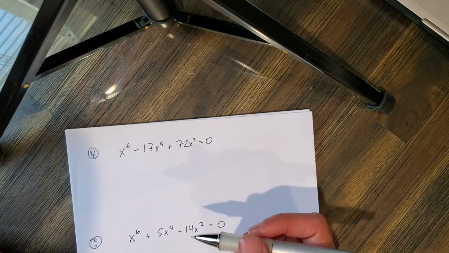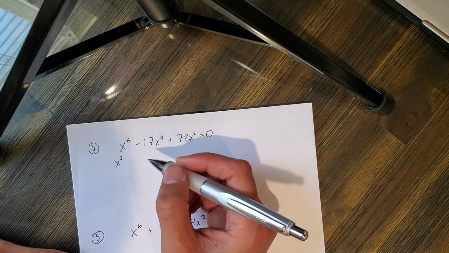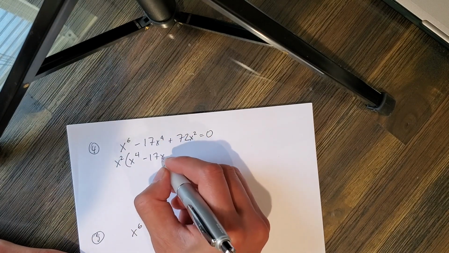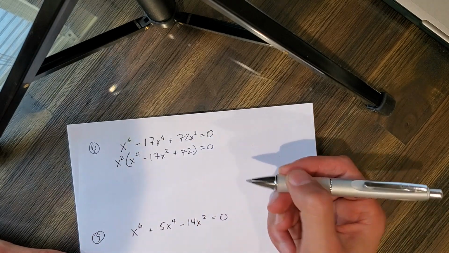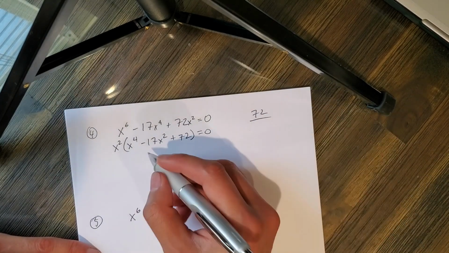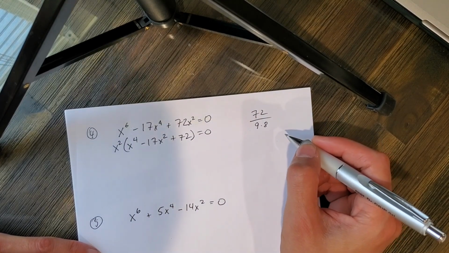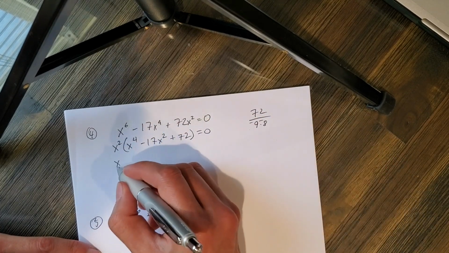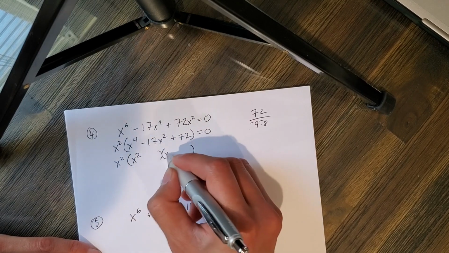Same as the last example here. We have x to the 6th power. All these have an x squared in common, so we're going to go ahead and factor out an x squared. Okay? So that leaves me with x to the 4th minus 17x squared plus 72 equals 0. So let's find factors of 72 that also give me negative 17. Well, 9 times 8 is 72. But I need a negative 17, so let's make these both negative, and there you go. So this will be x squared times x squared and x squared there.